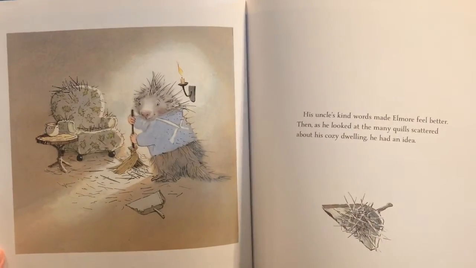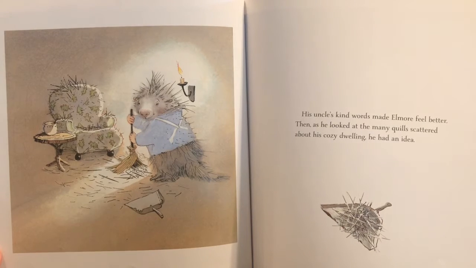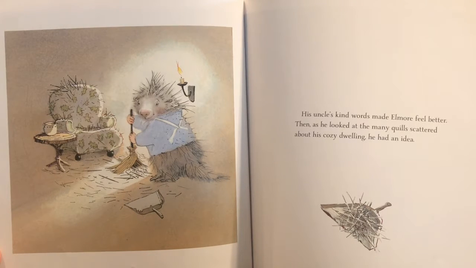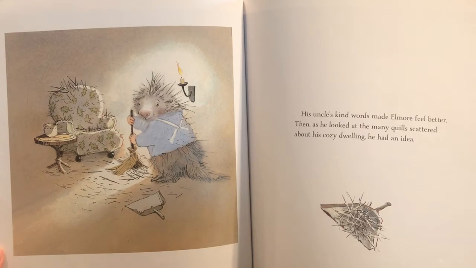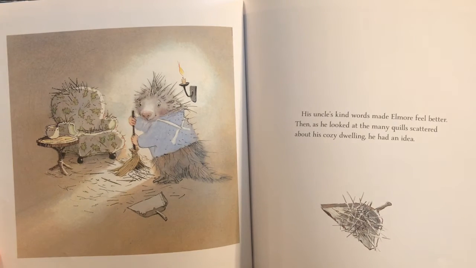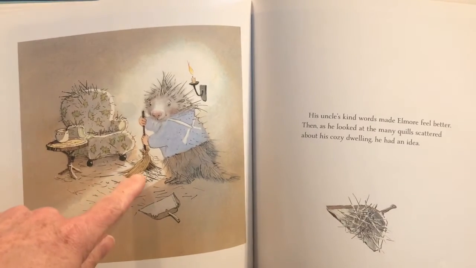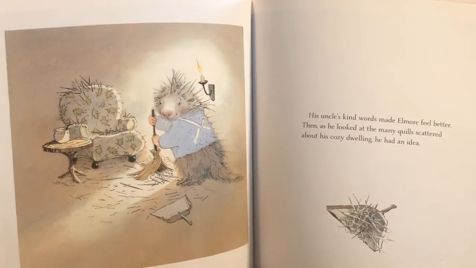His uncle's kind words made Elmore feel better. Then, as he looked at the many quills scattered about his cozy dwelling, he had an idea. What do you think Elmore's going to do? Look, he's gathering up the quills. I wonder what he'll do with them.